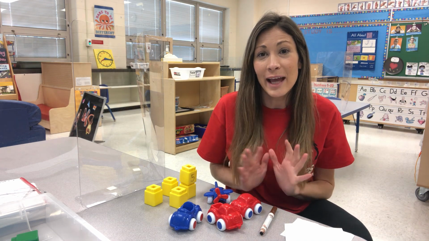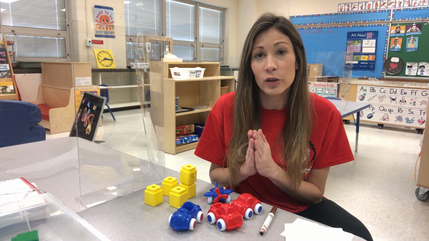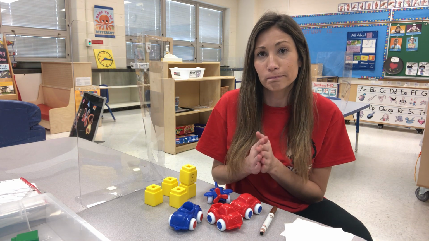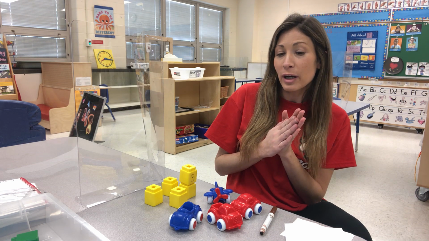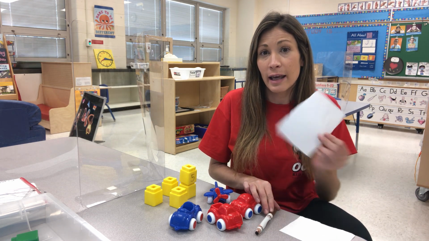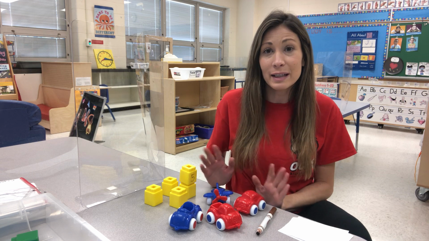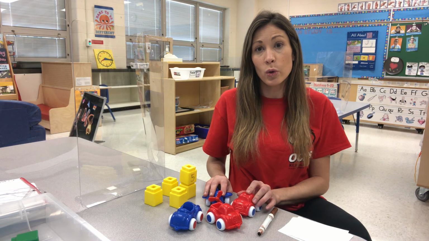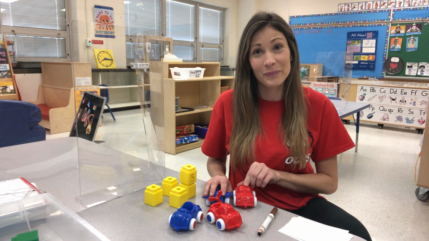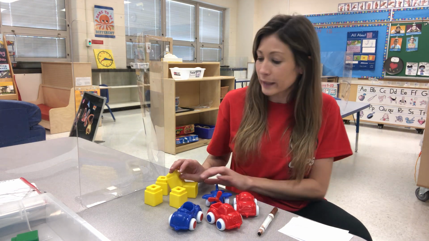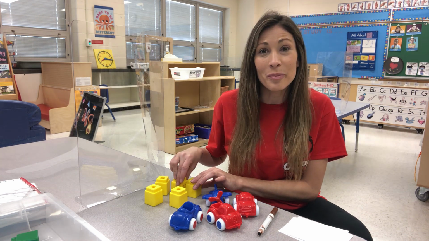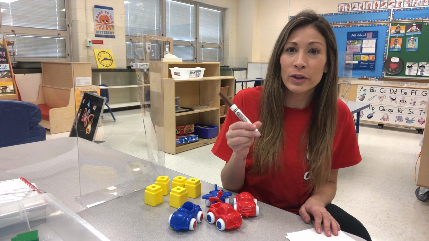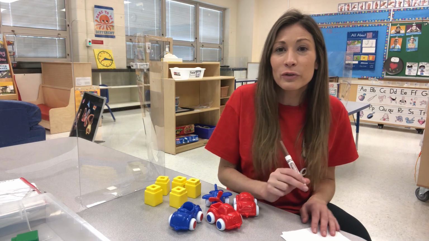So once you get that language going, you're going to ask your children how we can group them. What can we make our groups? Try to think of an idea to write and label. So, for example, if you're using vehicles, you might want to label them toys with wheels. If you're using blocks, you might want to label them toys you can build with. And then you're going to have your child use their 3-finger grip to write the words.